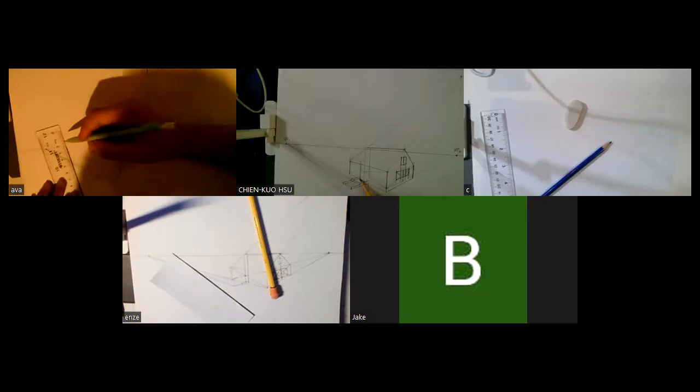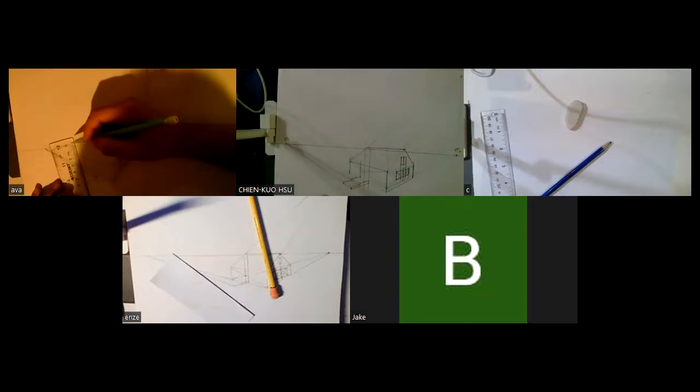Okay, I used the wrong corner, so it'll be on the top of this one, the base for here. So it will be like this. Mine's a bit bigger than the photo reference.